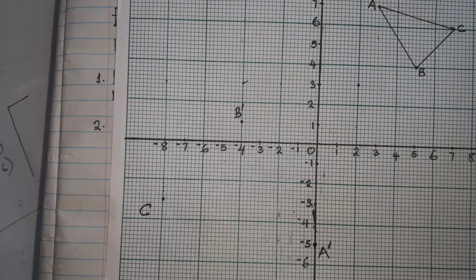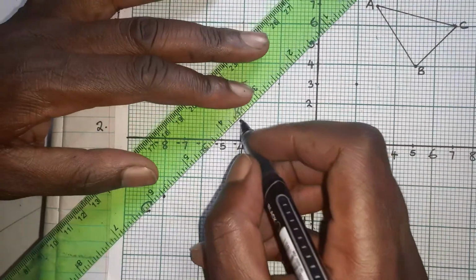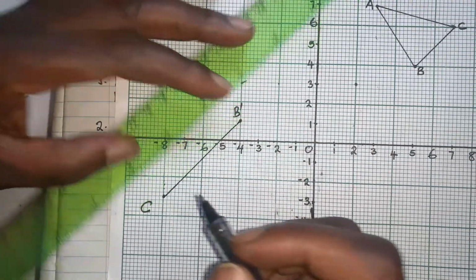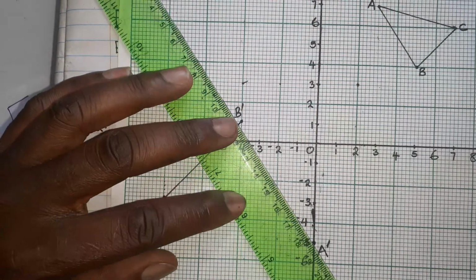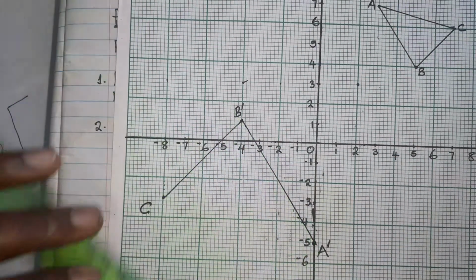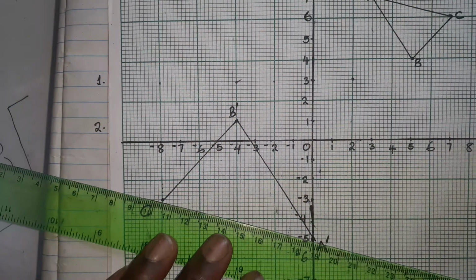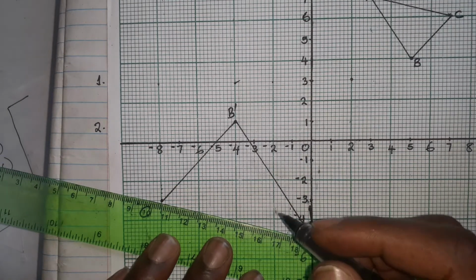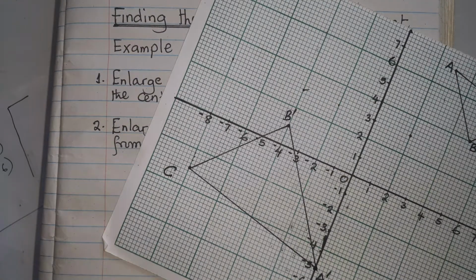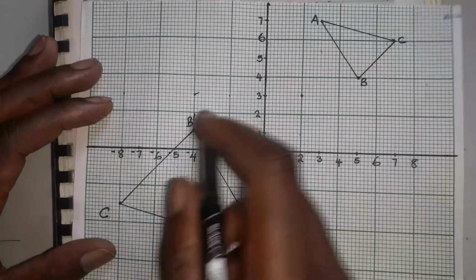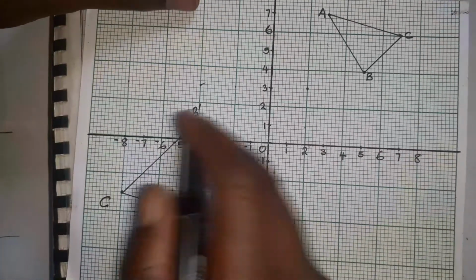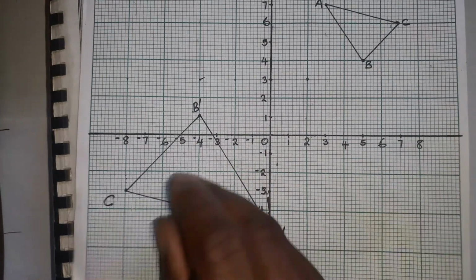Then we join the points. You join these 3 points to come up with a triangle. So this is our image.